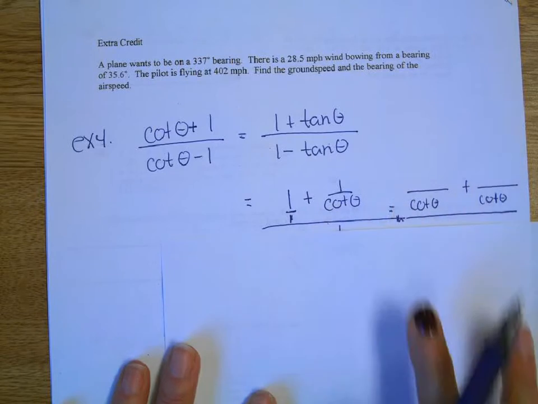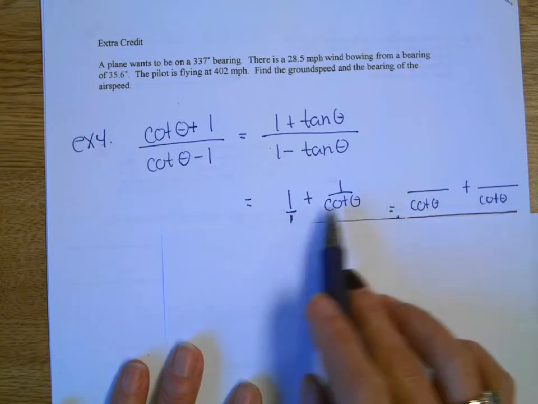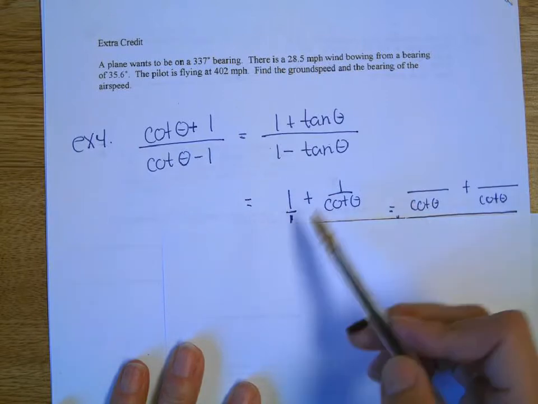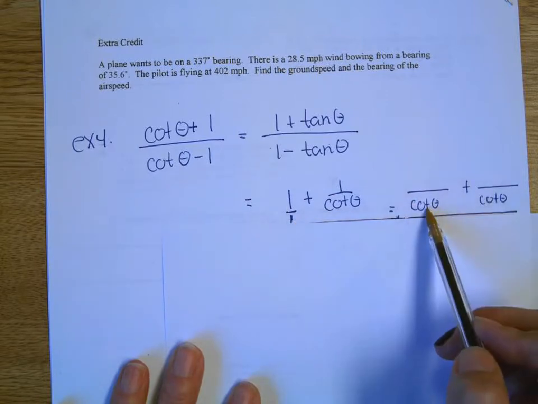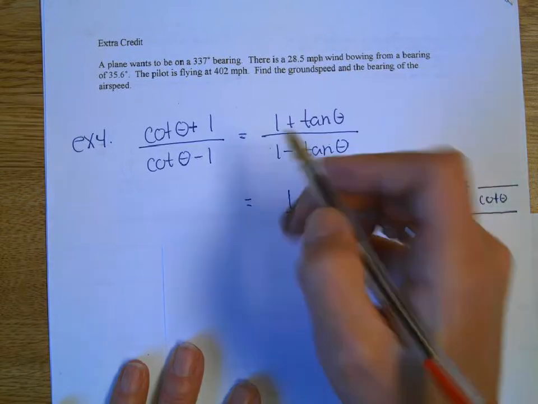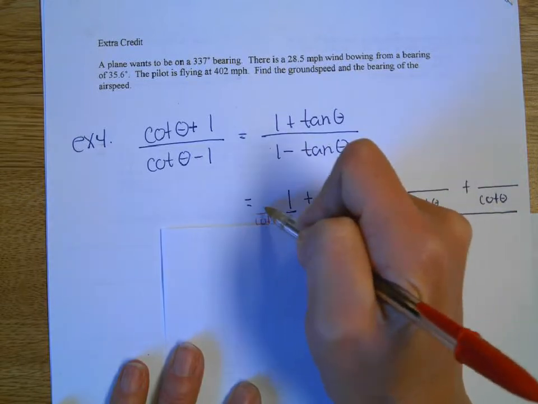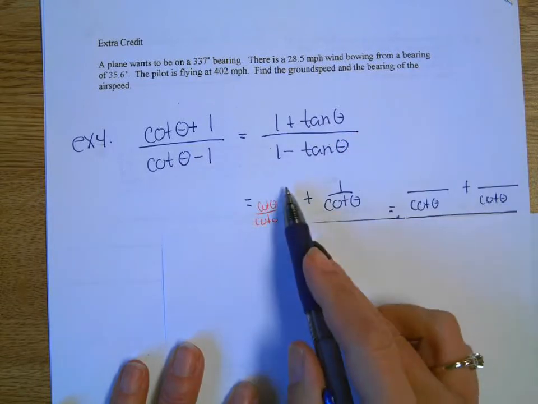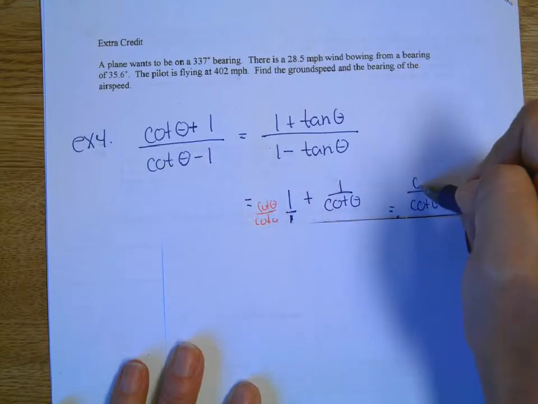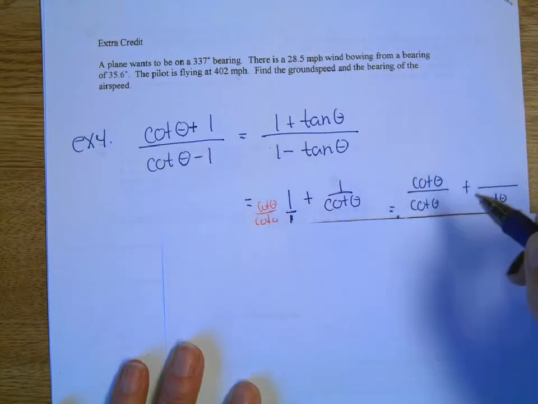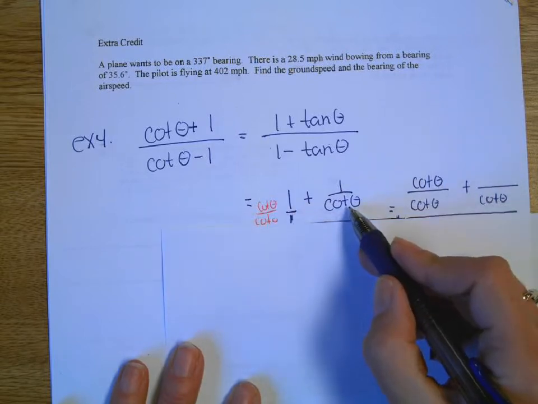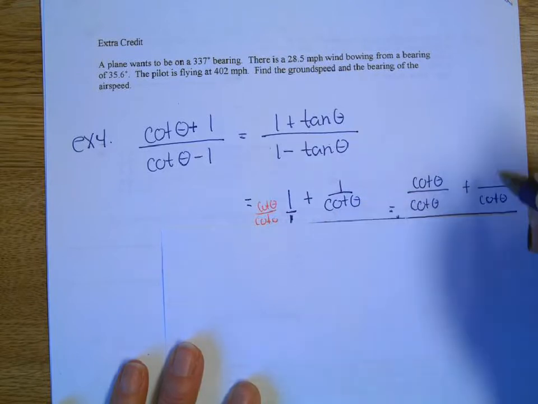Forget there's anything under here. I want to add these 2 fractions together. If I want to add fractions together, I need a common denominator. I had a denominator of 1, and now I have a cotangent. So what did I have to multiply the top by? Cotangent over cotangent. So this first numerator will now turn into cotangent. You can see you've got cotangent over cotangent, which is equal to the 1 over 1 that I had. This one, what do I multiply by? Nothing. A 1 if you want to, but nothing.